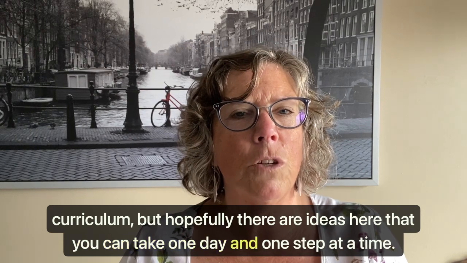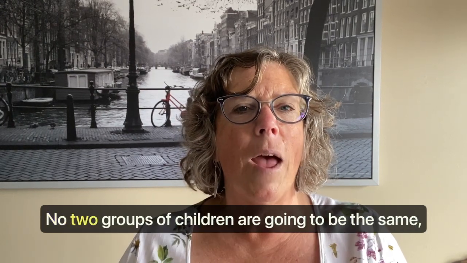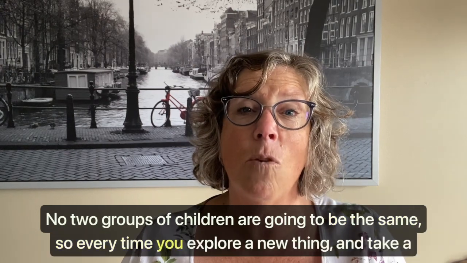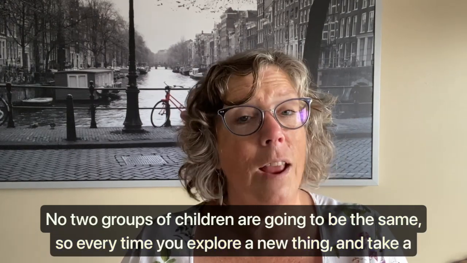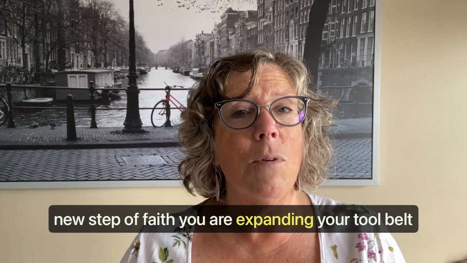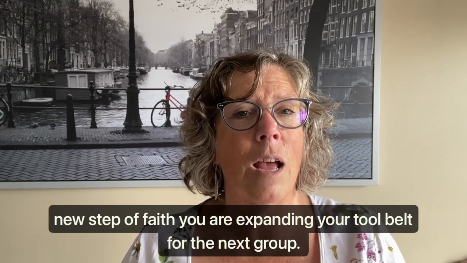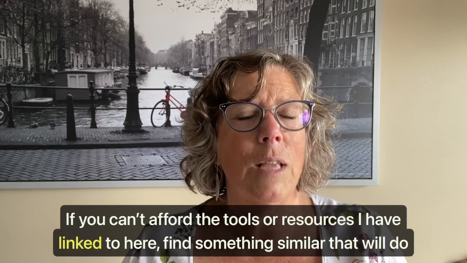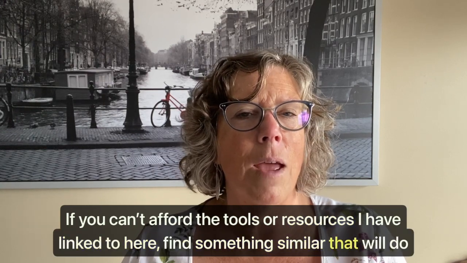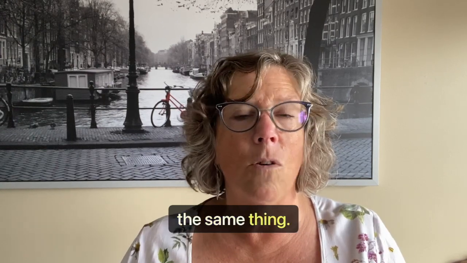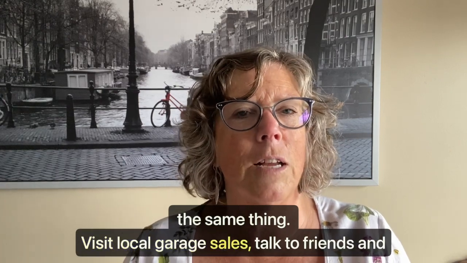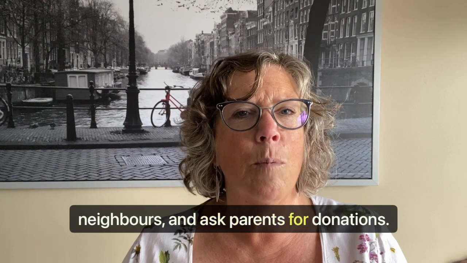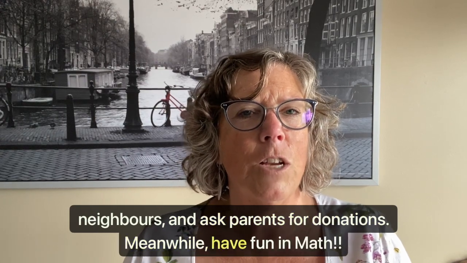No two groups of children are going to be the same, so every time you explore a new thing and take a new step of faith, you are expanding your tool belt for the next group. If you can't afford the tools or resources I have linked to here, find something similar that will do the same thing. Like I say, you can make the Reckon Recs, you can collect bottle caps for counting collections, there's all sorts of things. Visit local garage sales, talk to friends and neighbors, and ask parents for donations.